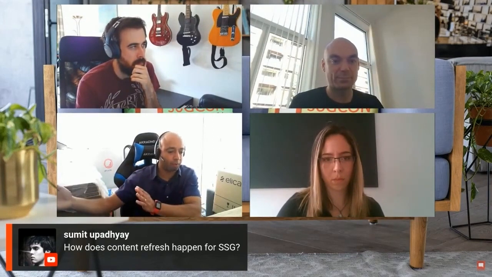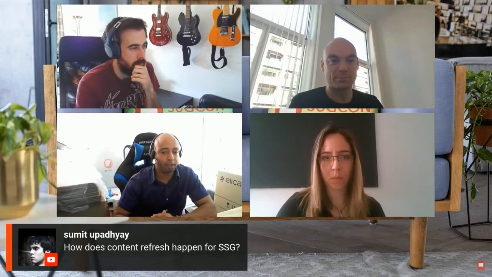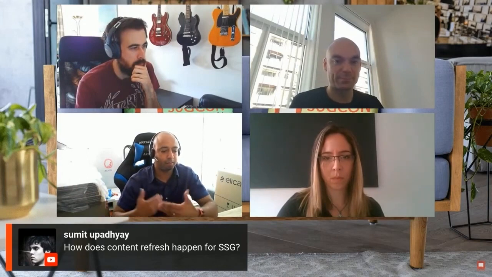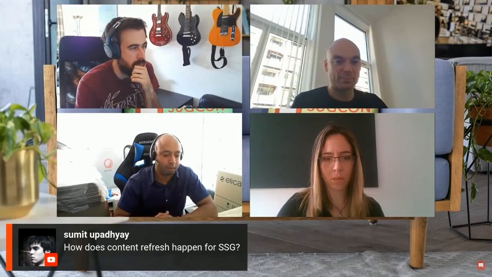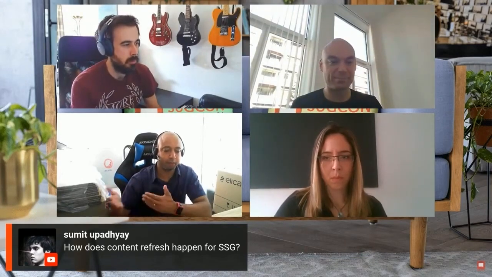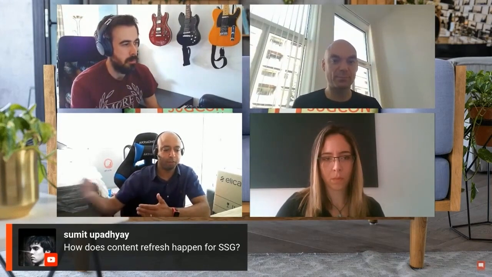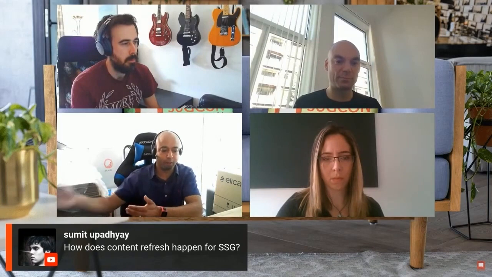But from that point onwards, they are fixed. They're not going to change for any reason at all. So it's only really appropriate if having fresh content is not necessarily a requirement, unless you use incremental static generation, in which case you'll get revalidation happening based on a time interval that you specify, and it will call back home and see if something has changed.